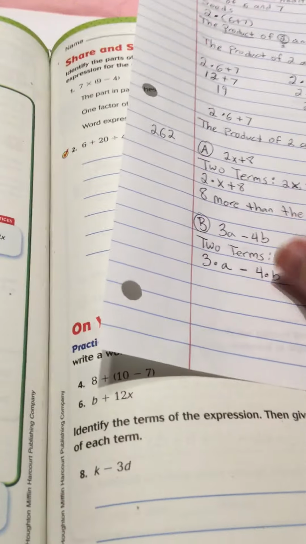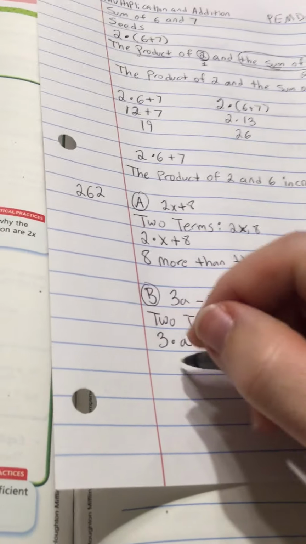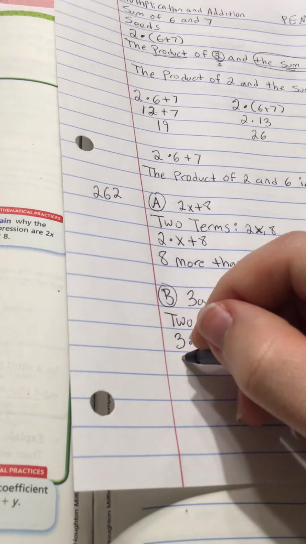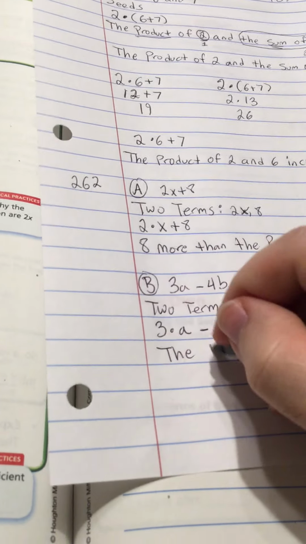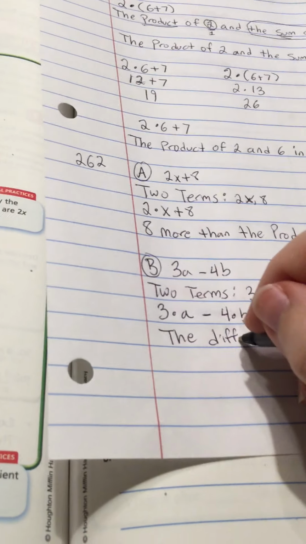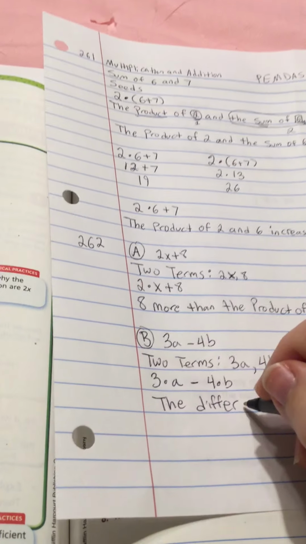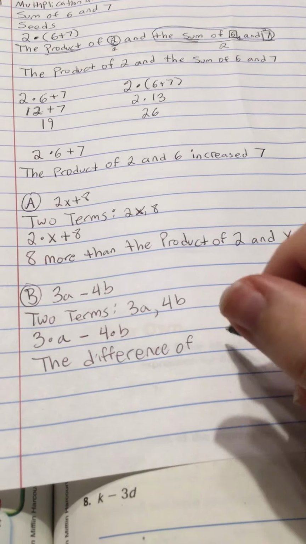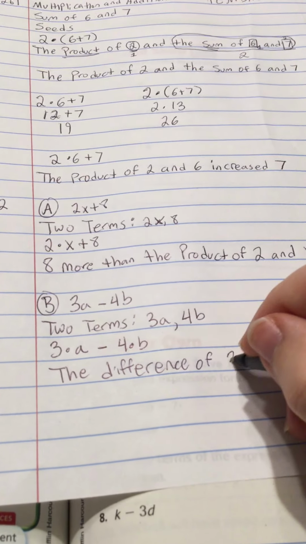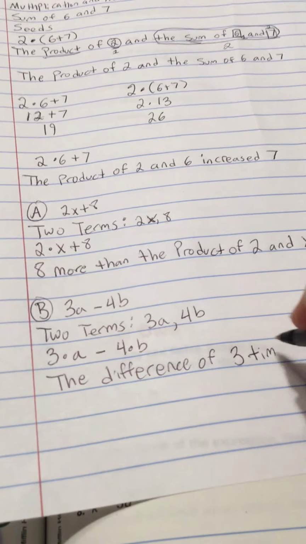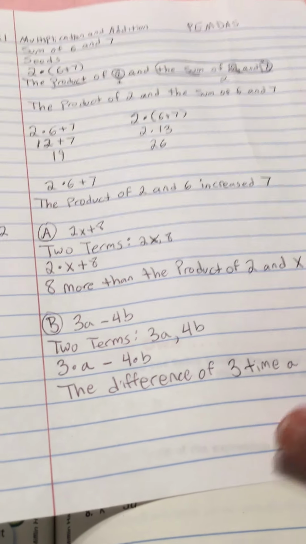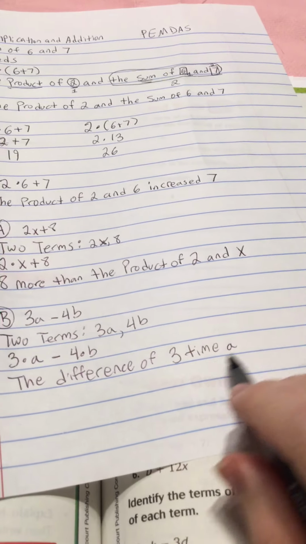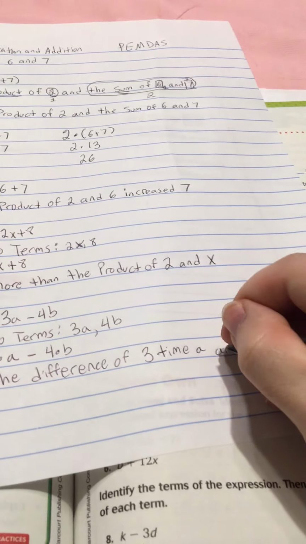So in this case, what they're telling us is we can start this out by saying the difference of, and we're looking for two things that we're taking the difference of. So they're saying, all right, we'll start it off as 3 times a. That's going to be the first thing we're looking at. And then once we have the end, that's going to be our second thing.